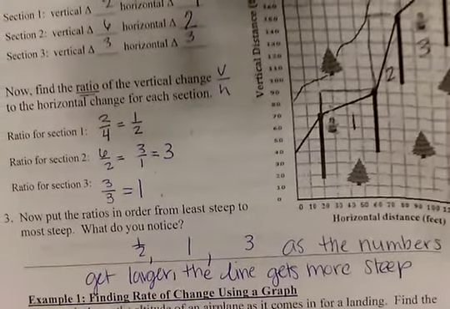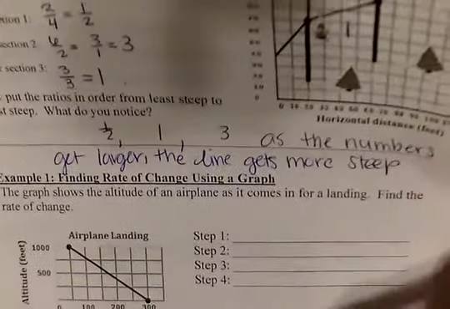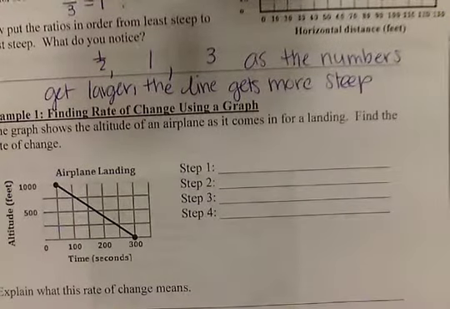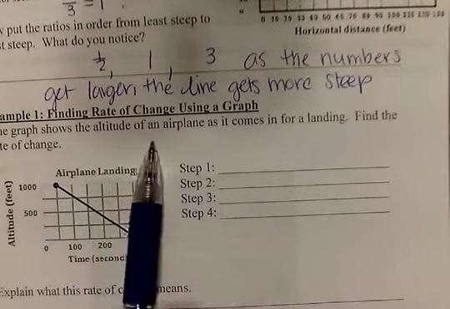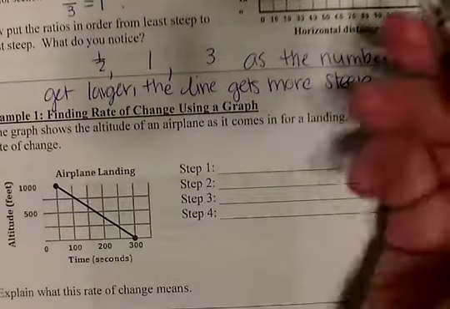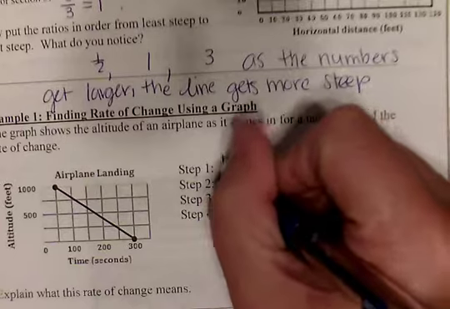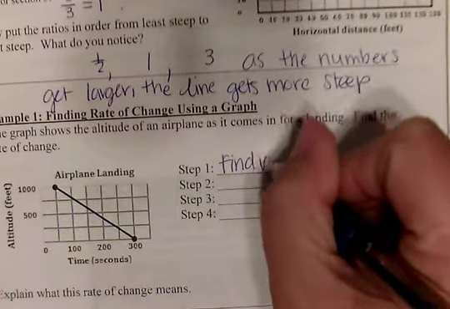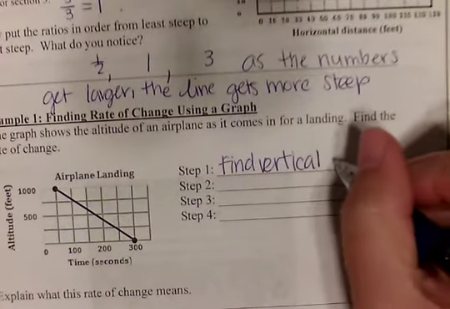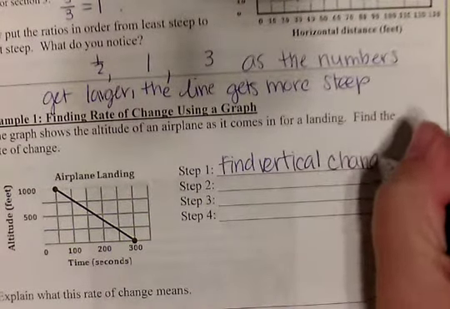Now, finding the slope or rate of change. Rate of change is another word for slope. Using a graph. It says the graph shows the altitude of an airplane as it comes in for a landing. Find the rate of change. So first, we find the vertical change, which we have said is what goes up and down.